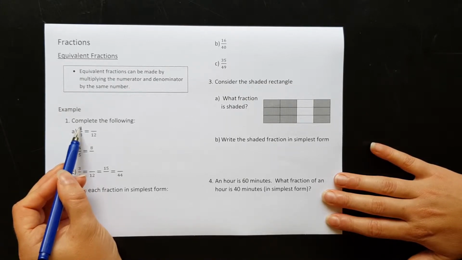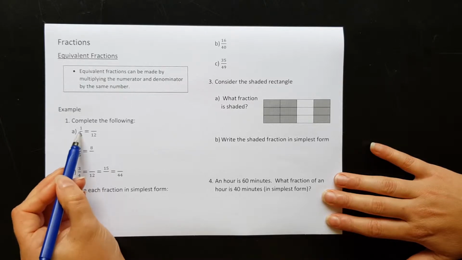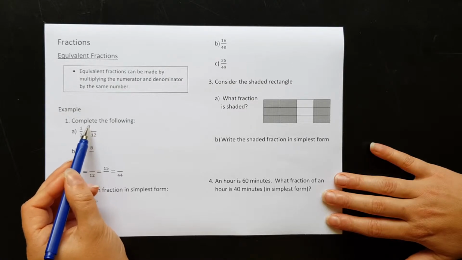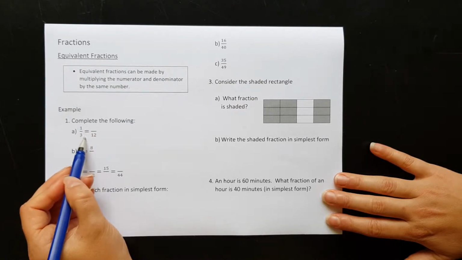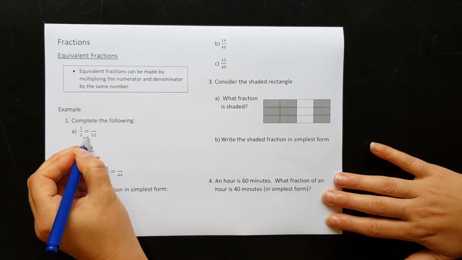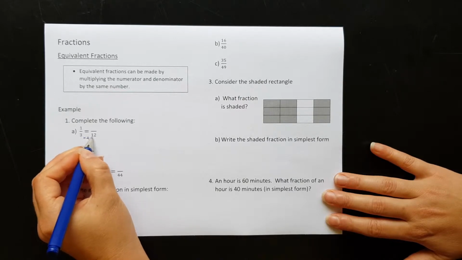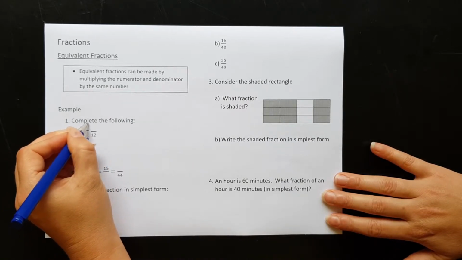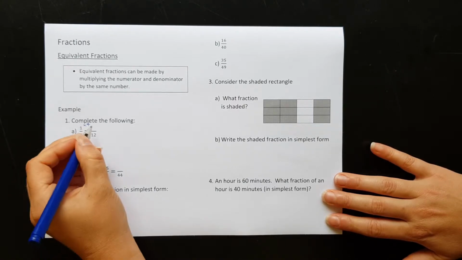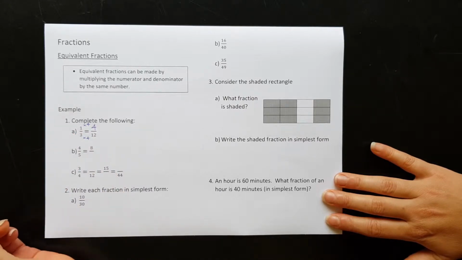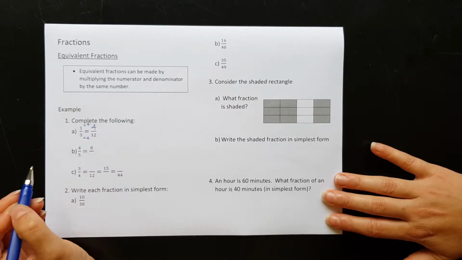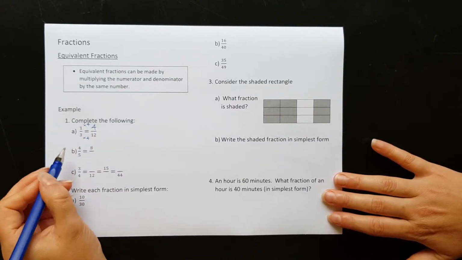I have a fraction here, 1/3. Now, I want to find an equivalent fraction that has a 12 on the bottom, and I have to find this missing number. So what do I multiply 3 by to get to 12? 3 times 4 would give me 12. So I want to multiply the top number, the numerator, by 4 as well. 1 times 4 is 4, and it tells me my missing number. So 1/3 is equivalent to 4/12. They are equivalent fractions.